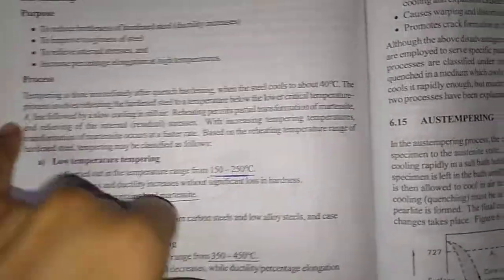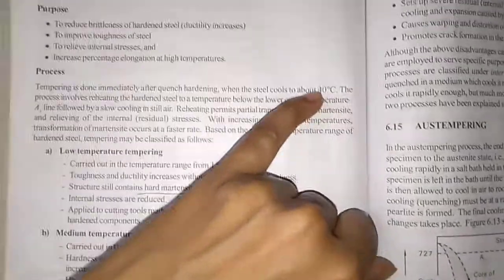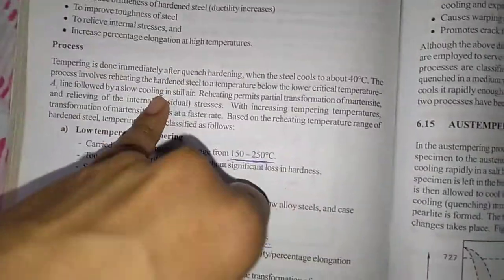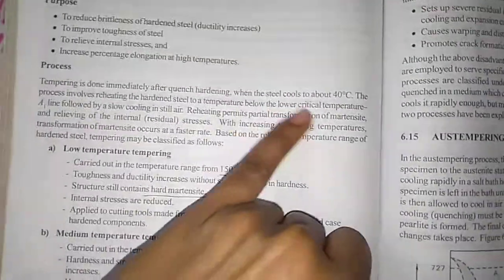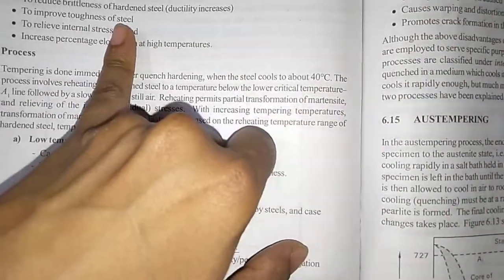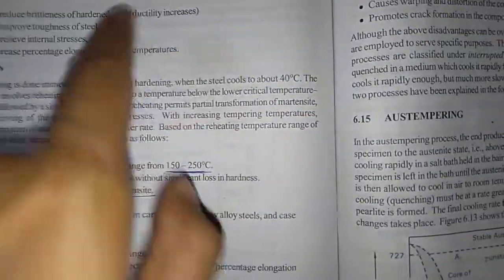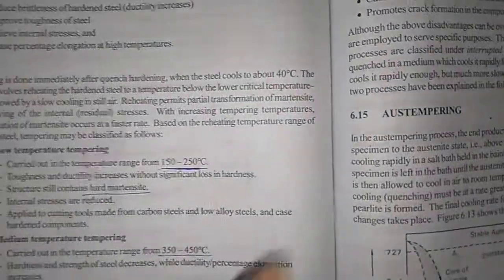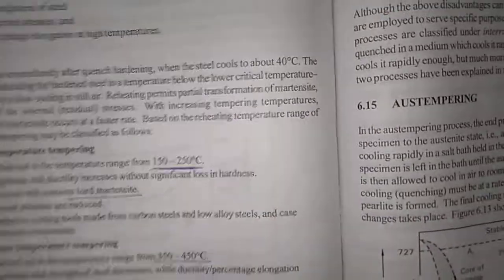What we do here is reheat that cooled hardened specimen again, but to a temperature below the lower critical temperature. The lower critical temperature is 727 degrees Celsius. The hardened specimen has cooled to 40 degrees Celsius, and you are reheating it but below 727 degrees Celsius.